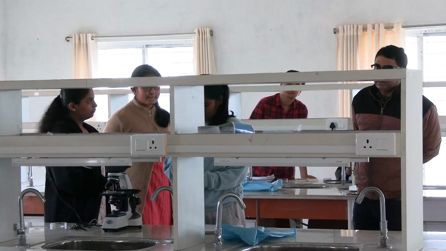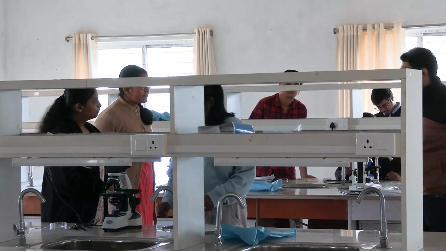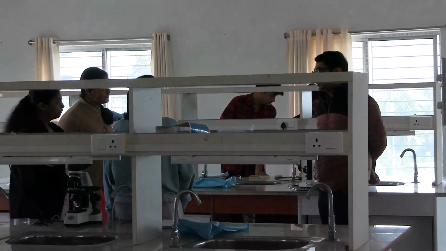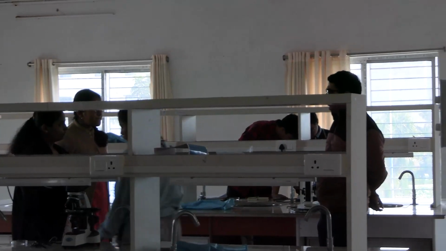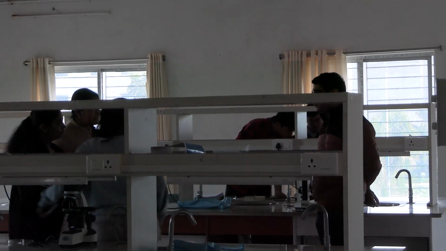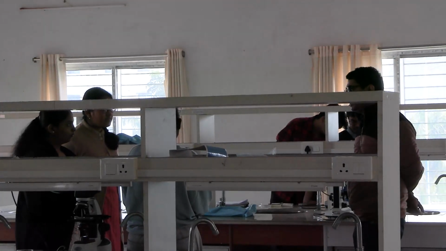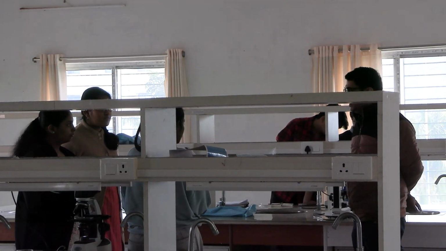That's why you are avoiding over counting. If you count every square, then in the next square, the RBC which is situated on the lines is counted double. This square and this square also, and the count is high. So you should always count the L pattern.